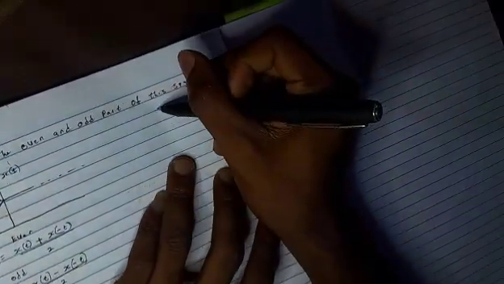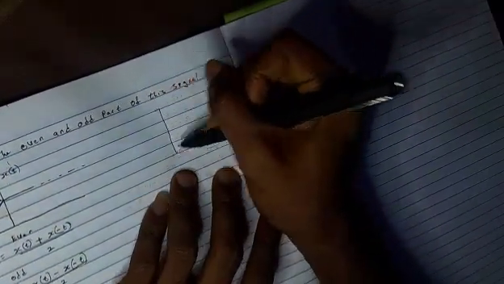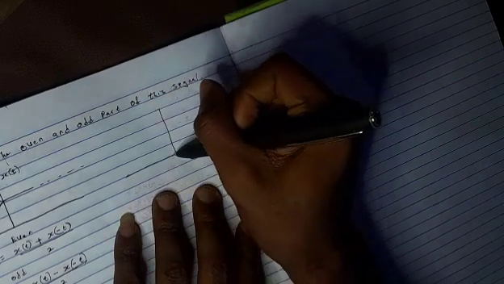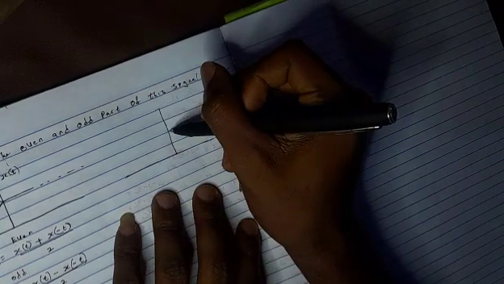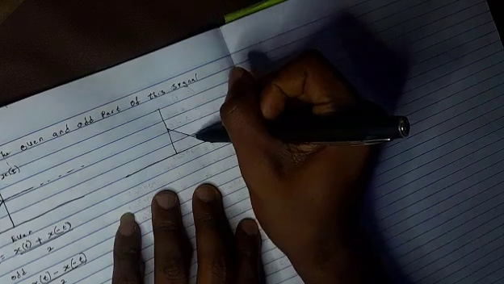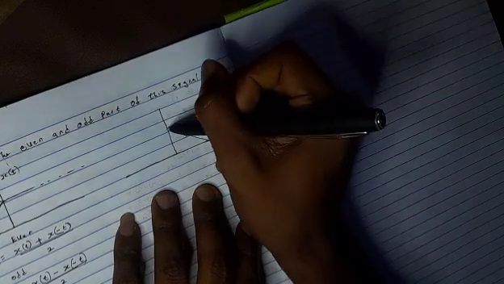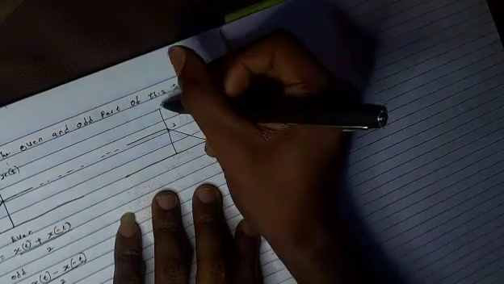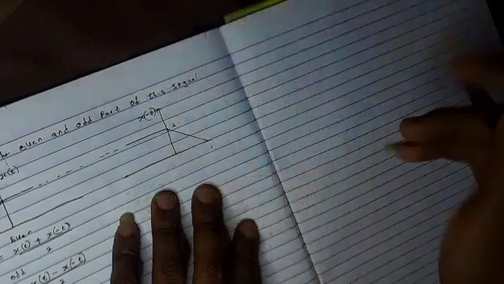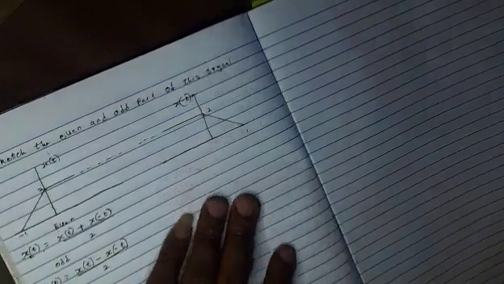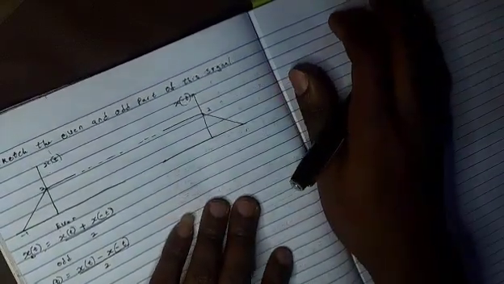So let's perform a time reversal on the signal. Once you perform a time reversal, it becomes something like this, right? So this is x(minus t). That is just time reversal.